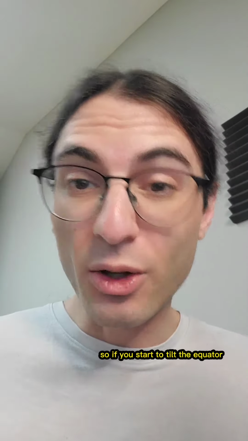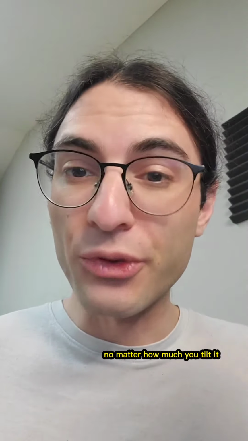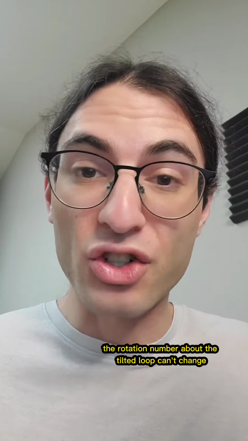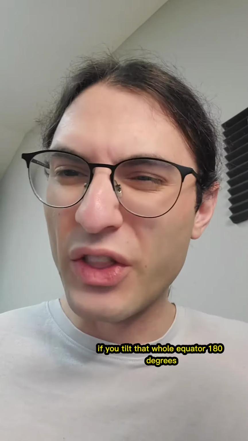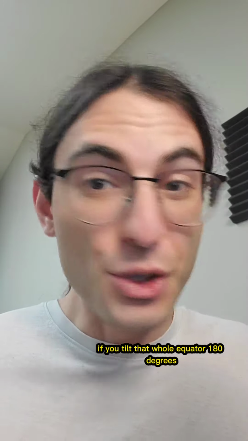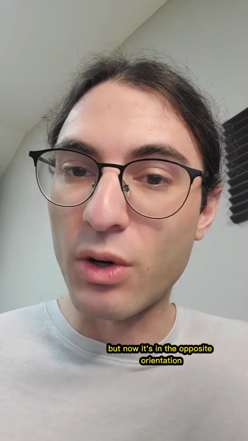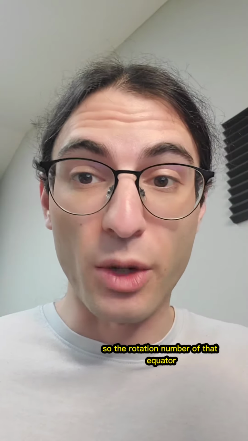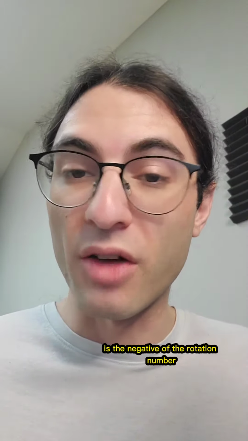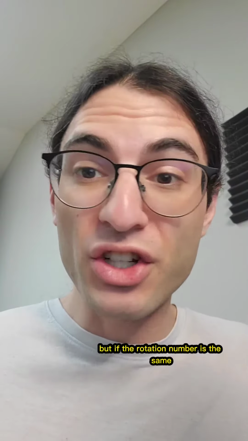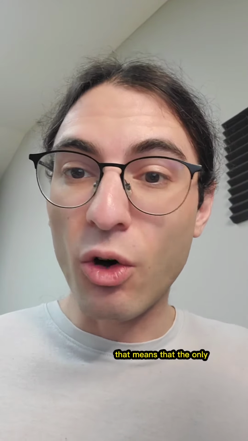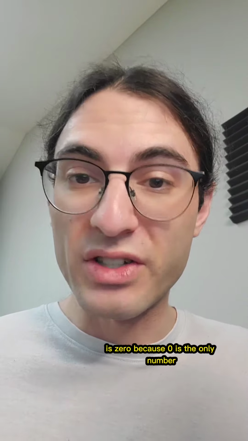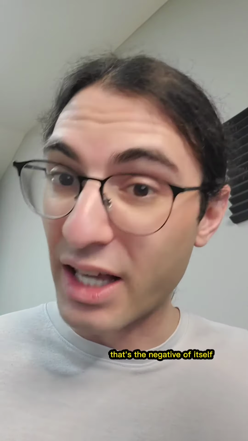So if you start to tilt the equator, no matter how much you tilt it, the rotation number about the tilted loop can't change. In particular, if you tilt that whole equator 180 degrees, you get the same circle, but now it's in the opposite orientation. So the rotation number of that equator is the negative of the rotation number of the original equator. But if the rotation number is the same, that means that the only allowed rotation number at the equator is 0, because 0 is the only number that's the negative of itself.